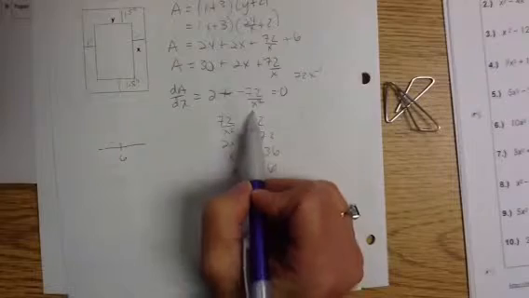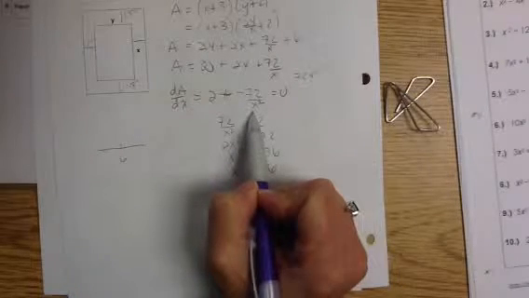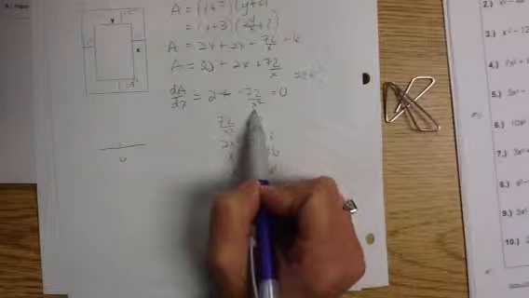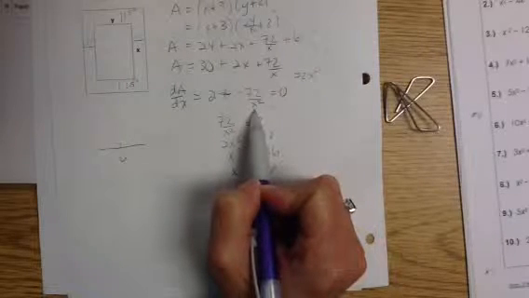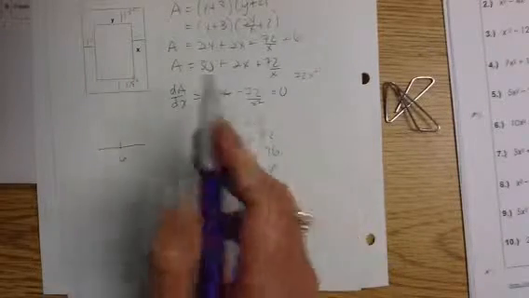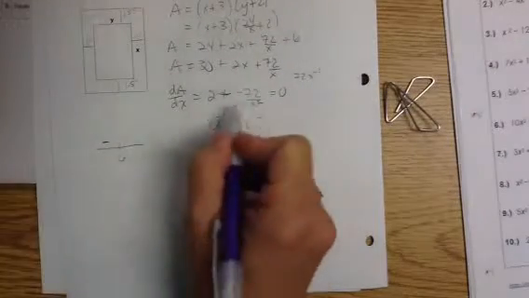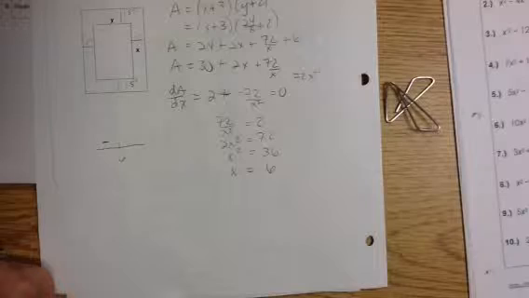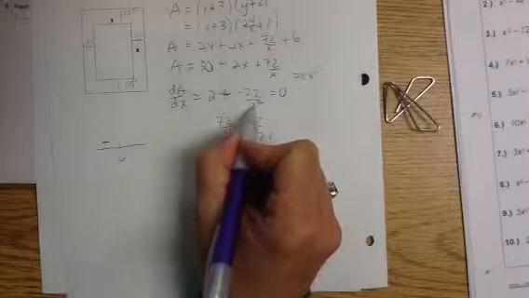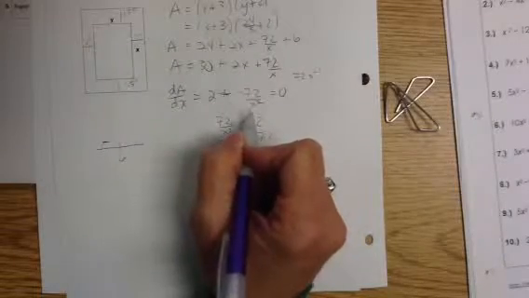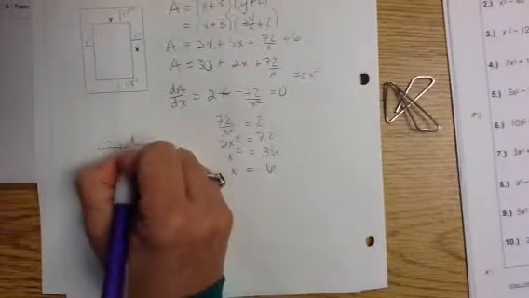So if I put a 5 in here, I'm going to get 2 plus negative 72 over 25. Well, that's bigger than 2, so I'm going to have a negative number here. If I put in 6, I'm going to have 0. If I put in 7, I'm going to have 72 divided by 49, and I end up having a positive number here.